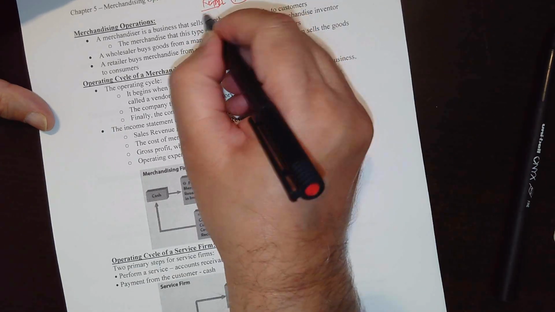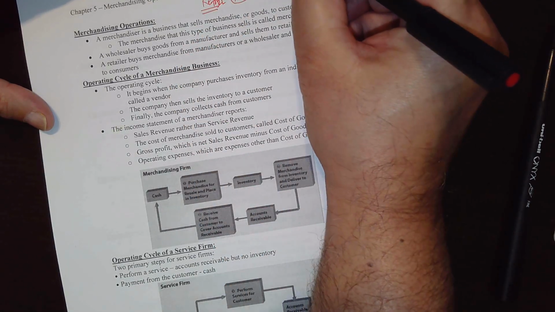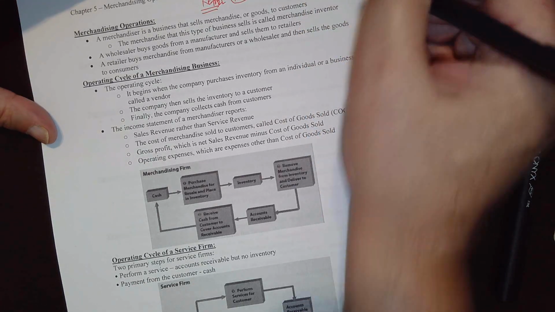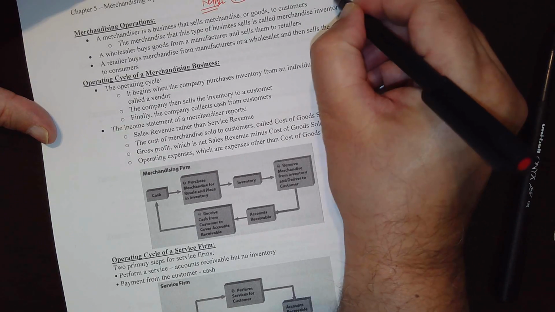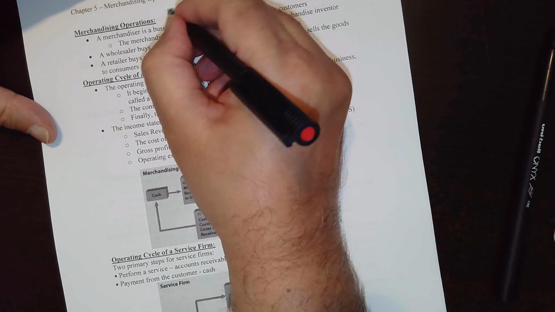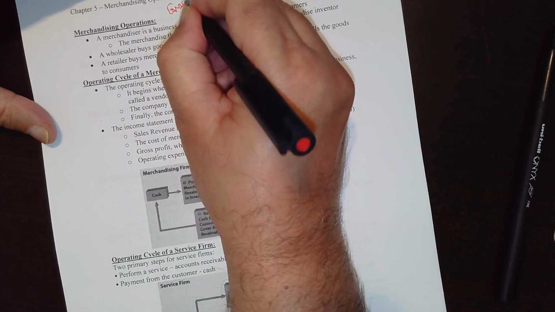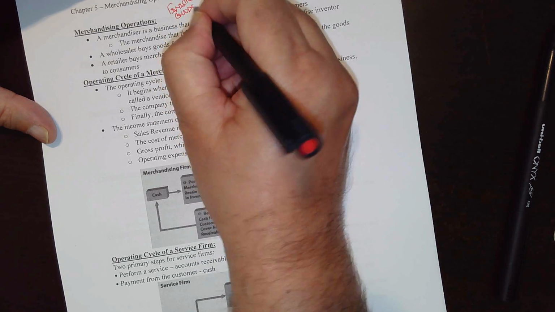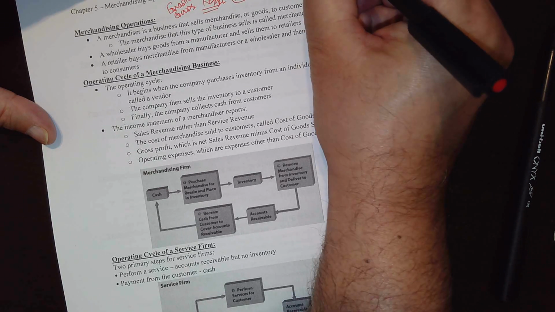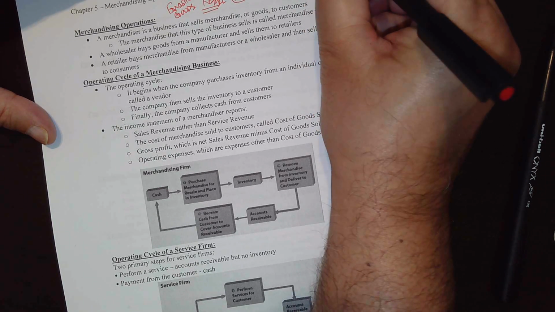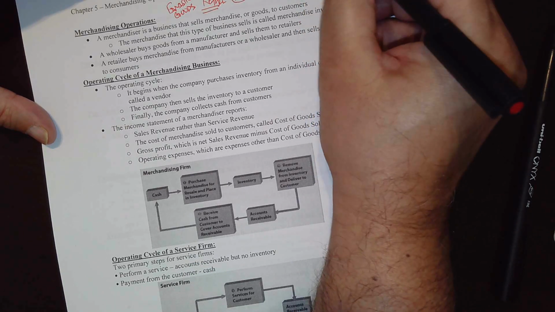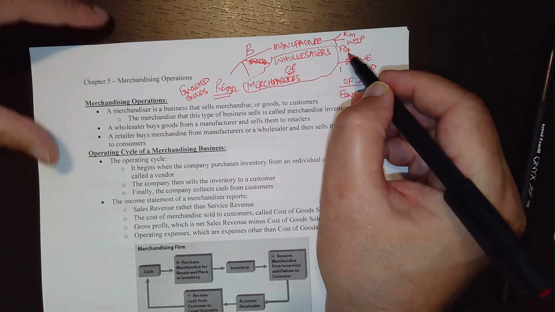Retailer also has one kind of inventory, but manufacturer has 3 kinds of inventory, and the one kind of inventory they have we call finished goods. Retailer also has finished goods, but the manufacturer has three kinds of inventory. One is called raw material, the second is called work in process inventory, and the third one is called finished goods.